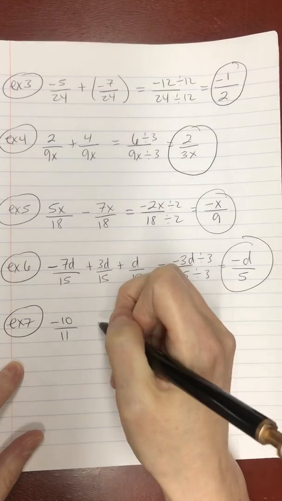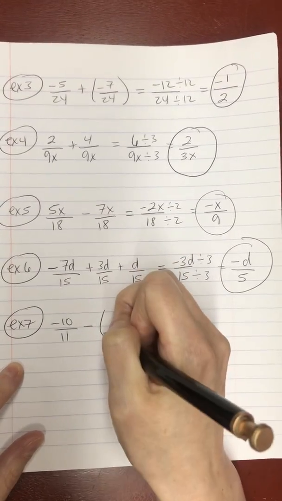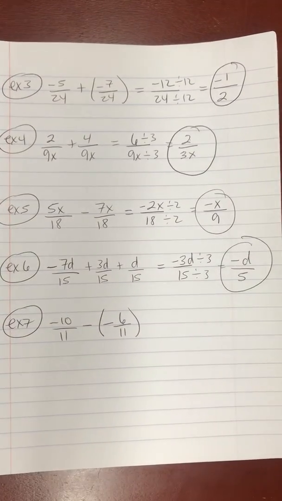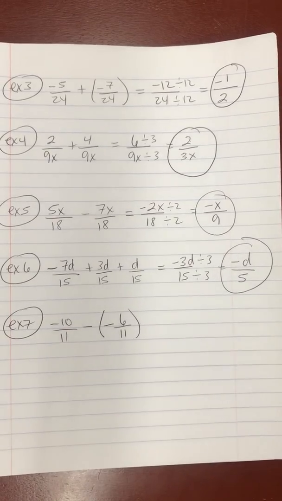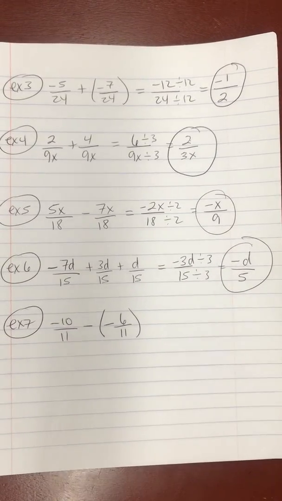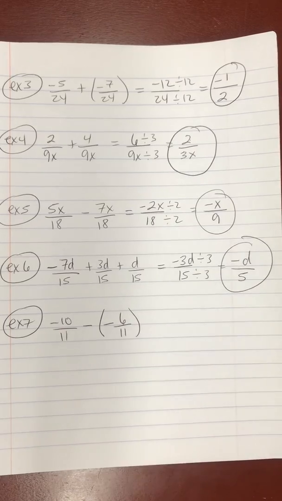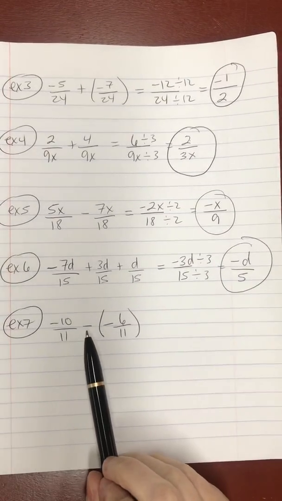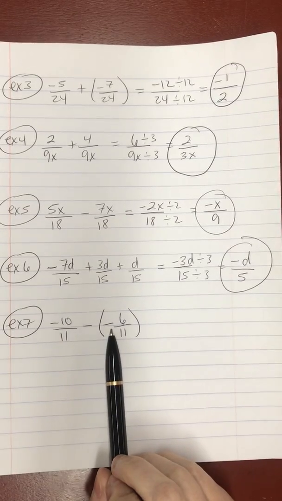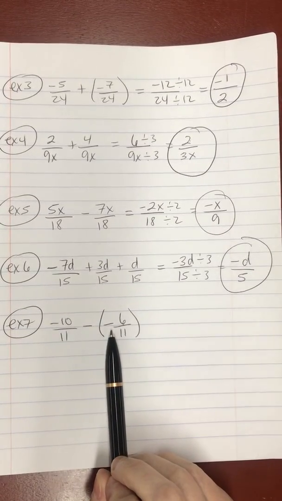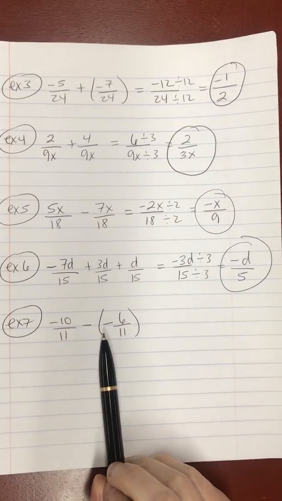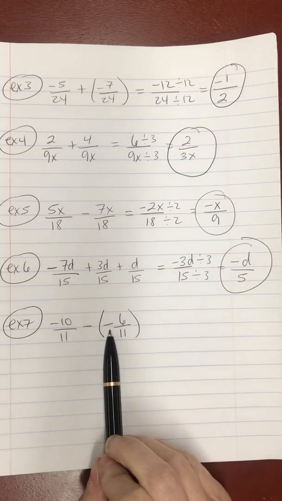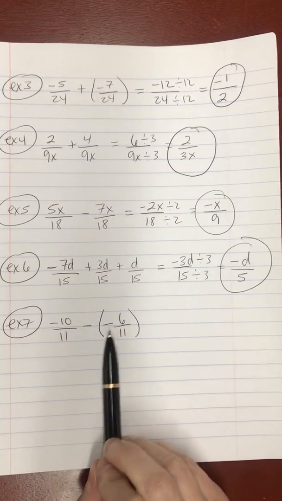Negative 10 over 11 minus parentheses negative 6 over 11 end parentheses. Okay, so here we go. The reason why I'm giving you one of these is not just because you're going to see this in the homework, but it's really good review, because we've had so many situations in our class where we have a minus minus, and sometimes we're allowed to make it a plus plus, and sometimes we're not. So let's very quickly review. When are we not allowed to make this into a plus plus? There's only 2 situations that we've learned.